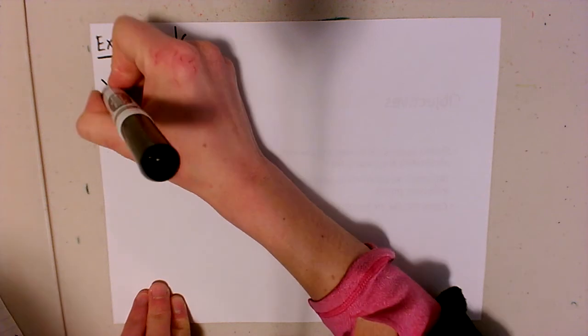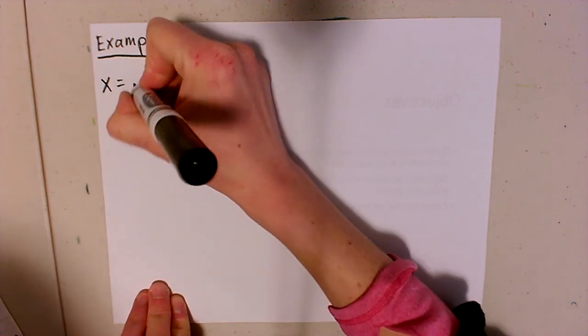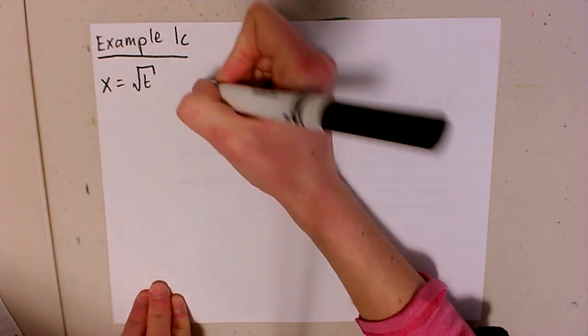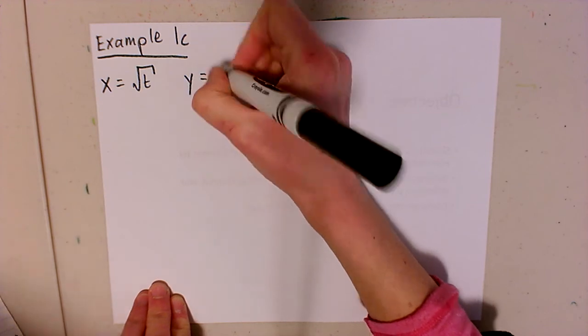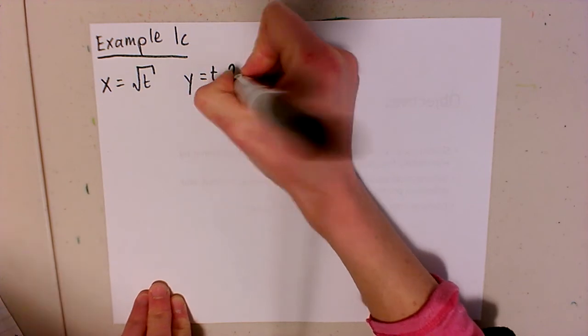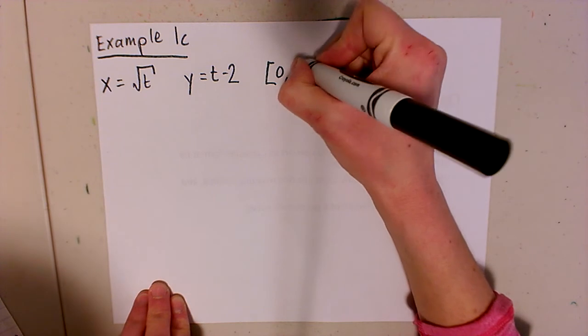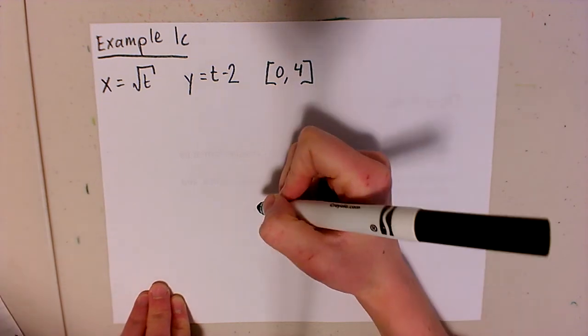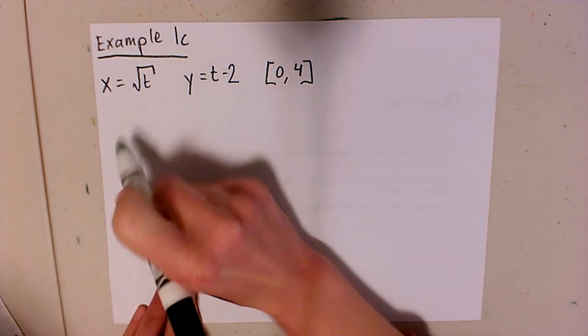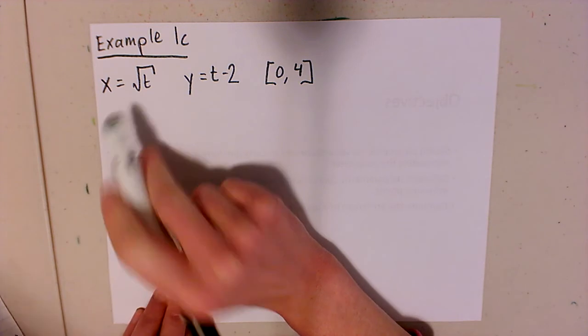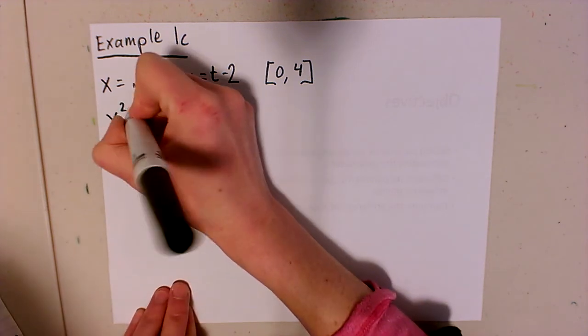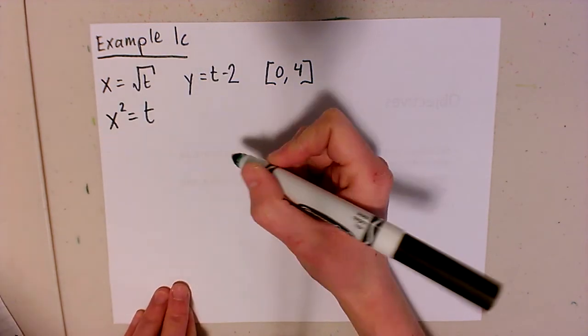Okay, so for example 1c, we have x is the square root of t, y is t minus 2 for some t in the interval from 0 to 4. Okay, so if we work with this x equals the square root of t and we square both sides, we could say x squared is t.